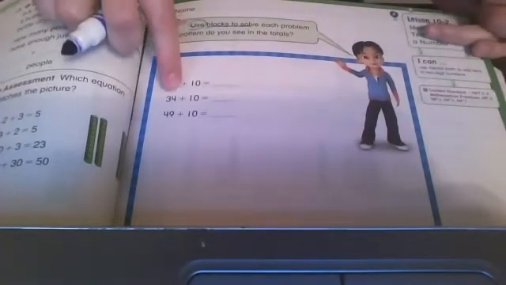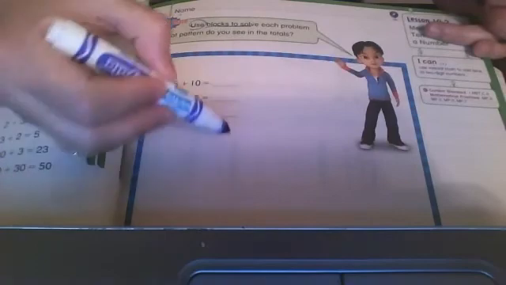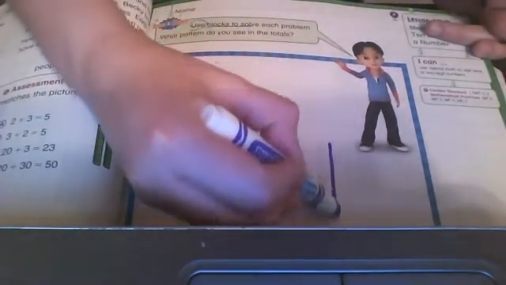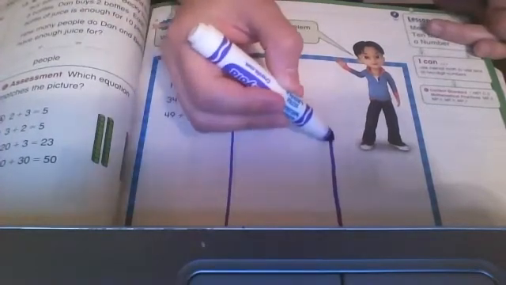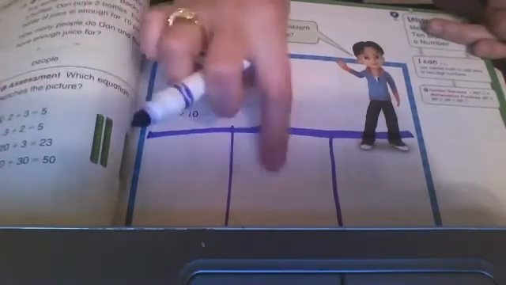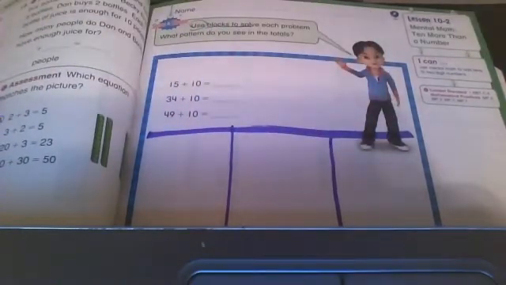Since I see three equations, I'm going to divide my workspace into three sections. Okay, and you can do that in your book as well. I'm going to put one on top. So now we have one section for each of our equations.